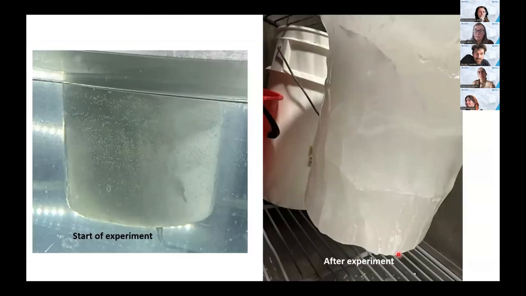And here is a comparison of what the ice looks like before, at the start of the experiment, and what it looked like after the experiment. So you can see these structures that have formed in the ice.